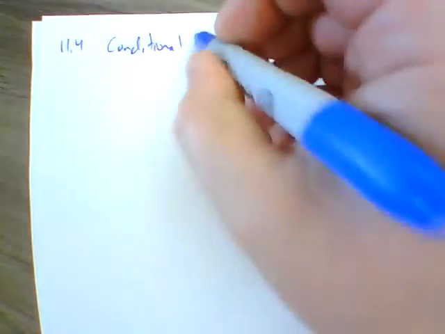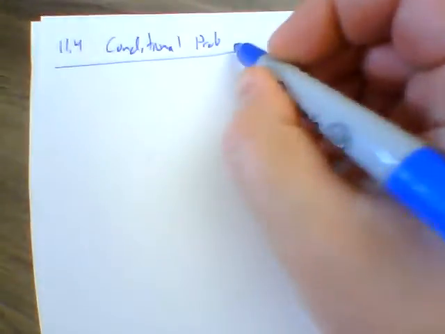Section 11.4 in Algebra 2. Here we're talking about conditional probability. So 11.4, conditional probability. Okay, so this is generally some sort of contingency that could happen.